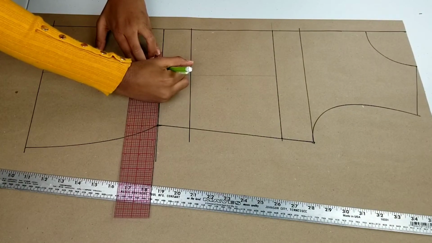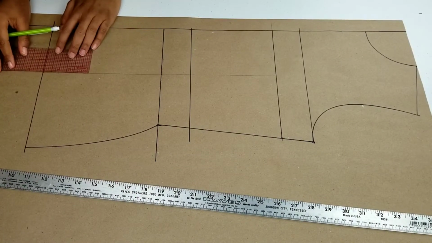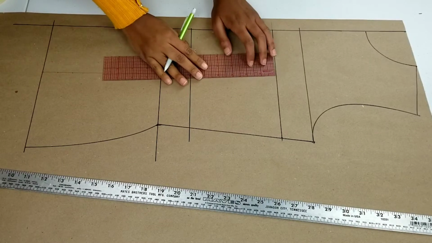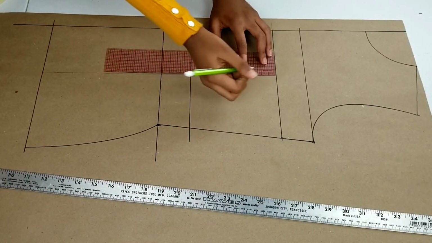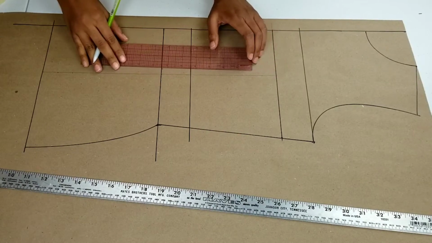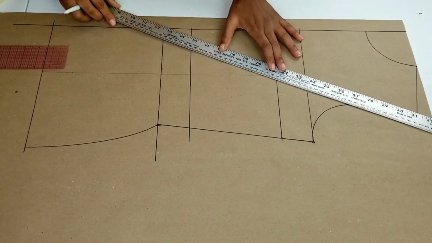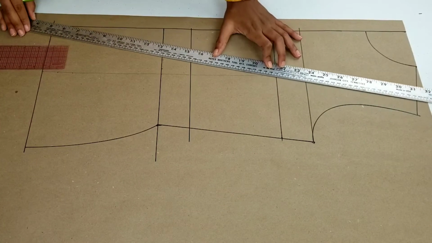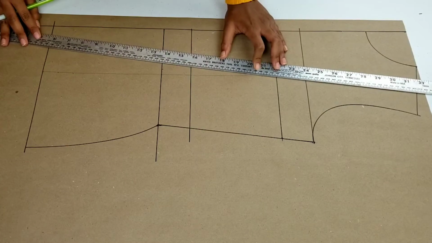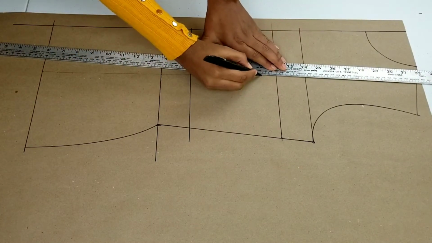Now, drafting the dart for this pattern is exactly the same as how you would draft it for a normal basic bodice block. You would come up on the hip by 2 inches, and then on your bust line, you'll come down by 1 inch. And that will give you the length of it. Then on your waistline, you would come out by a 1/2 inch on either side, and then you connect all those lines.